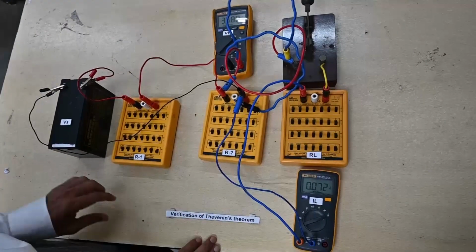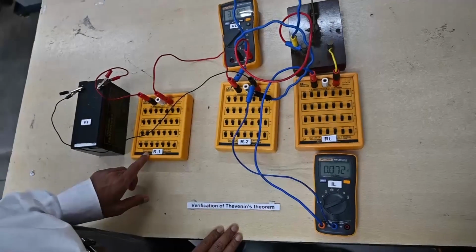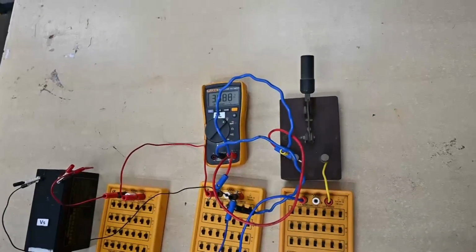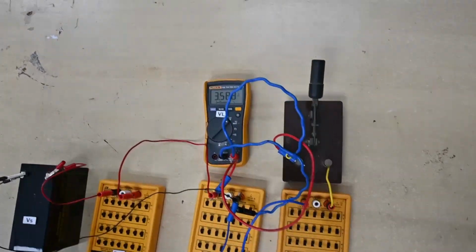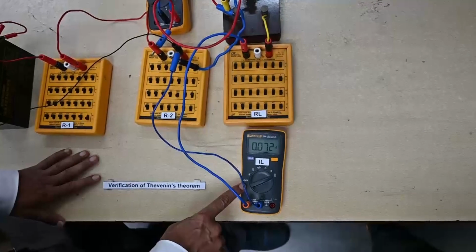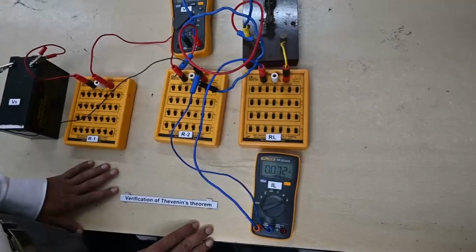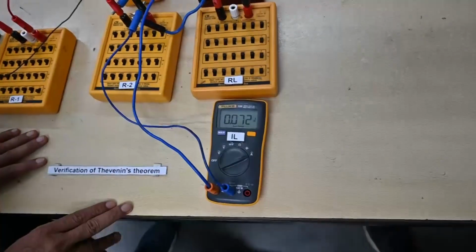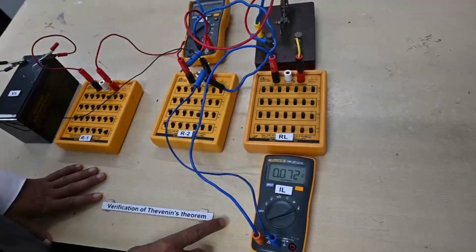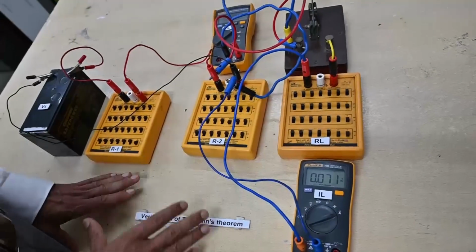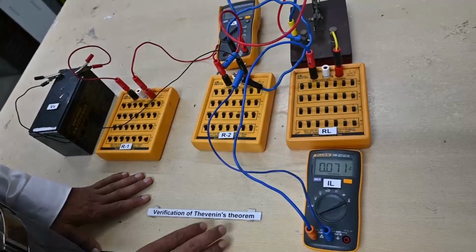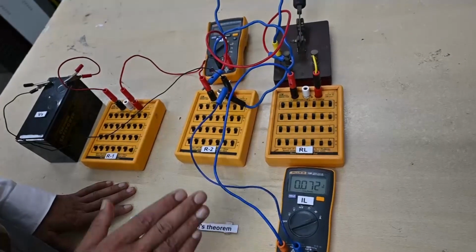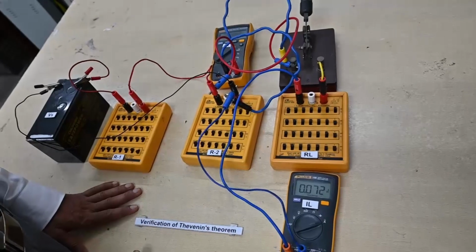Now, from the experimental setup, it is connected. We see that the voltage across the load resistance RL happens to be 3.588 volt, and the current through the load resistance RL happens to be 0.072 ampere. So, from there you can find out the RL value. Note that for this RL value in this arrangement, for these R1 and R2 resistances, the current happens to be IL equals 0.072 ampere. So, this is the measured current through RL.